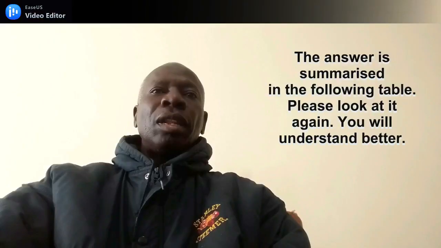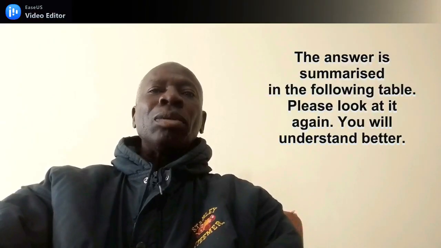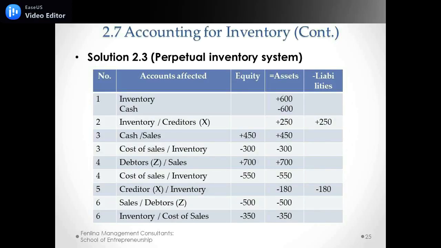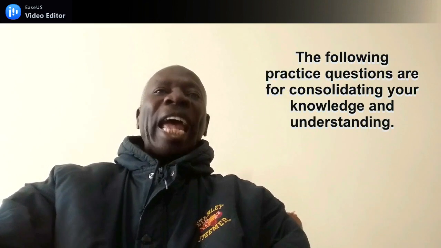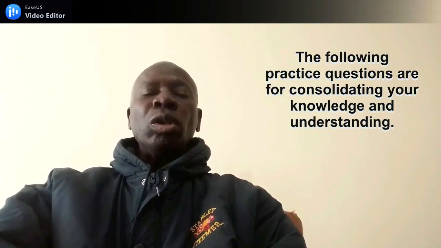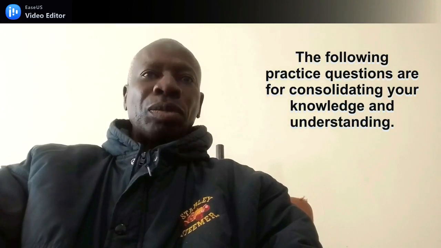debtors. The answer is summarized in the table below that we see now. Note: transaction number 6 is exactly the opposite of transaction number 4. Transaction number 5 is exactly the opposite of transaction number 2. We are going to end with some practice questions which you are going to do on your own, which are as follows.